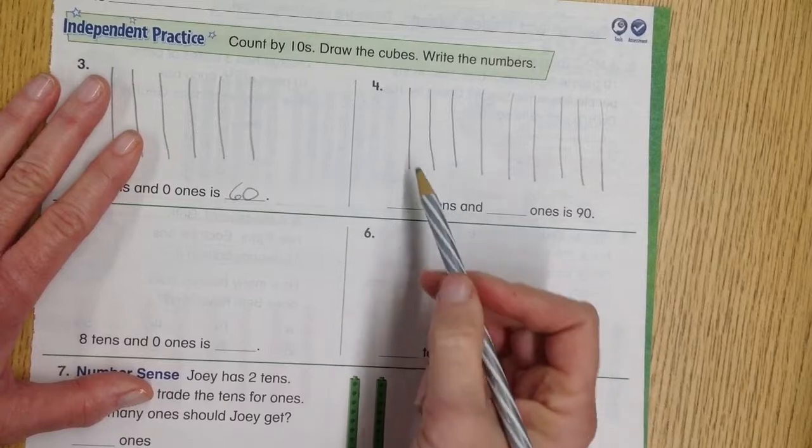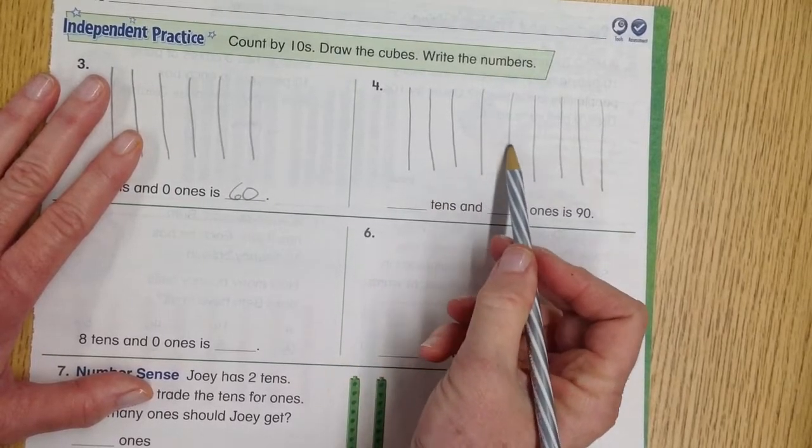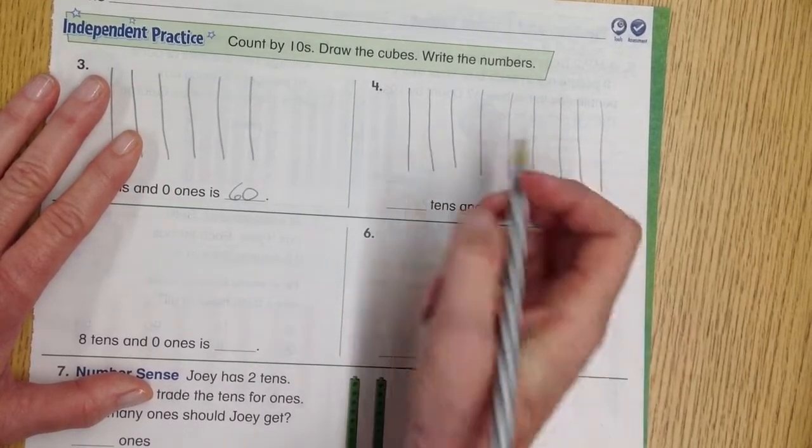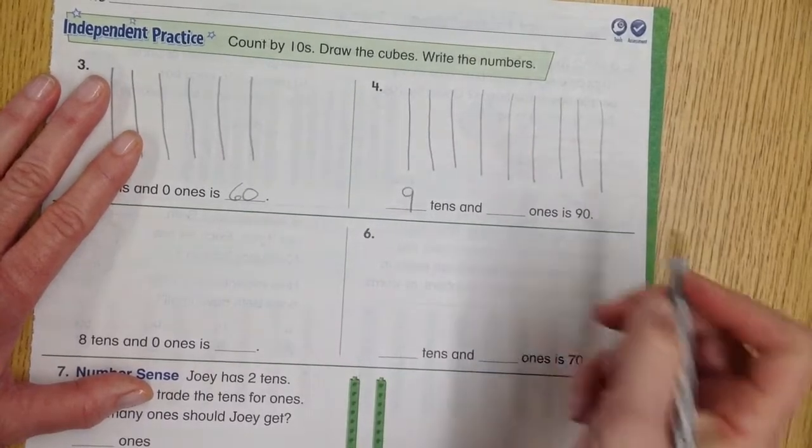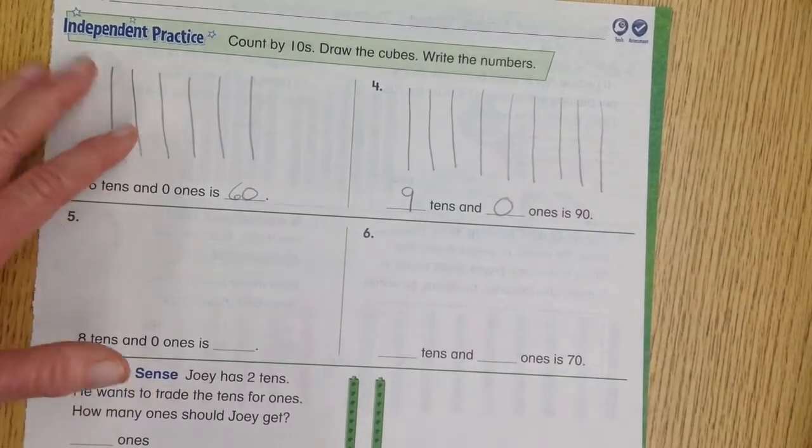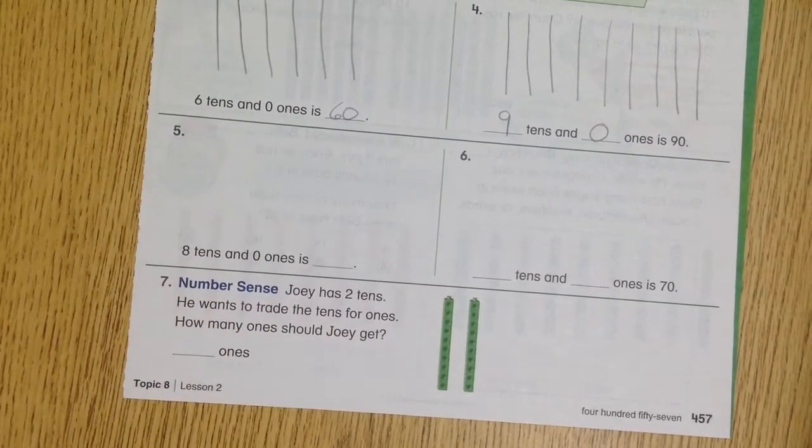How many did we draw? 1, 2, 3, 4, 5, 6, 7, 8, 9. 9 tens, 0 ones is 90. All right, try 5 and 6 on your own, and then we'll check it together.